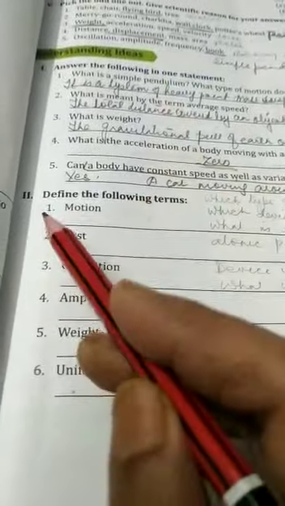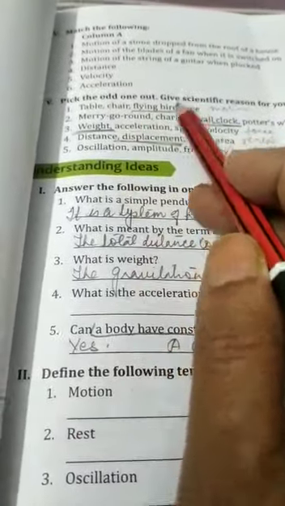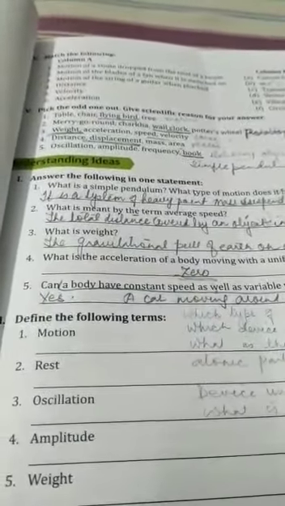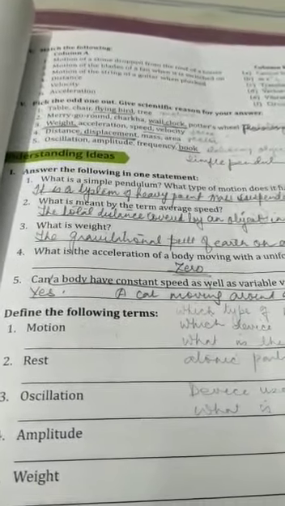So, define the following, answer the following in one statement, pick the odd one out and correct the false statement, you will write in your copy. Till then, this is your assignment for today.